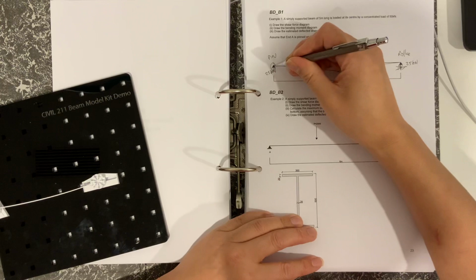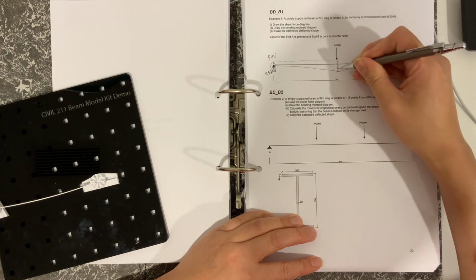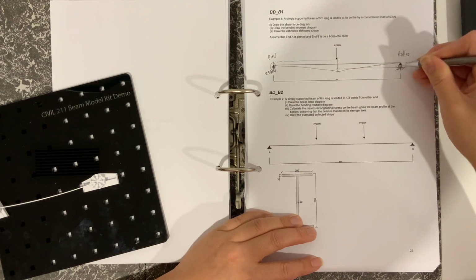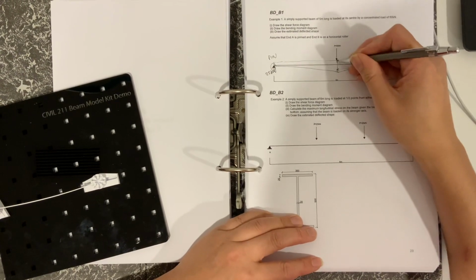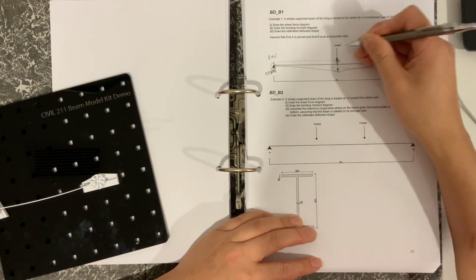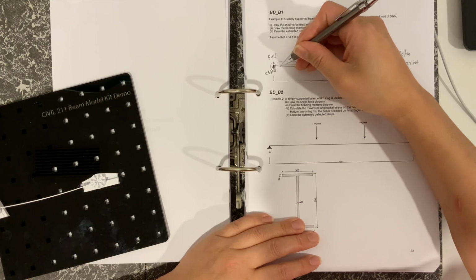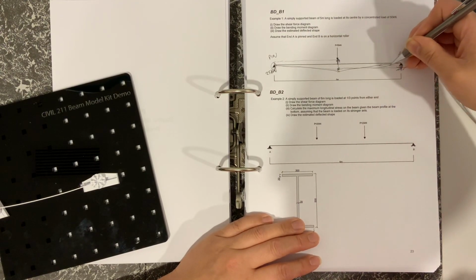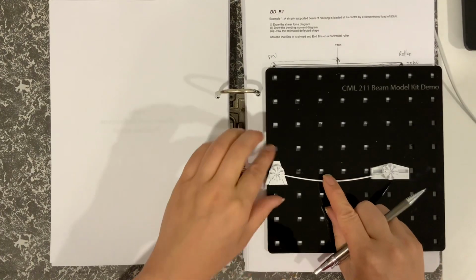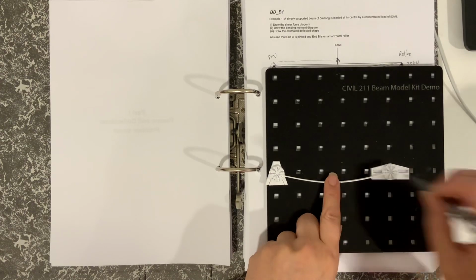You would expect the shear force diagram to be like that, going down and then back upwards, where that distance to that distance would be equal to your 50. Then you would expect the deflected shape to be a cubic.